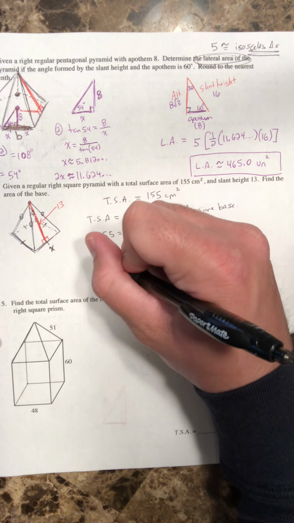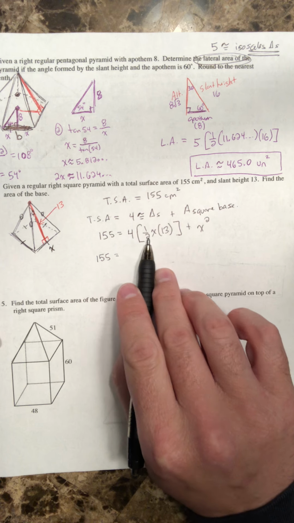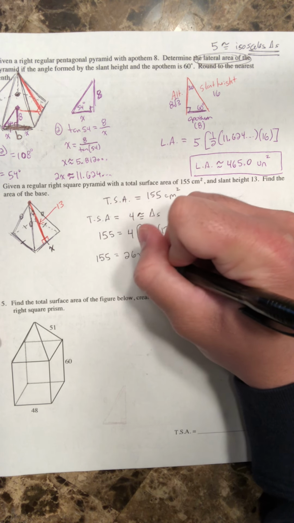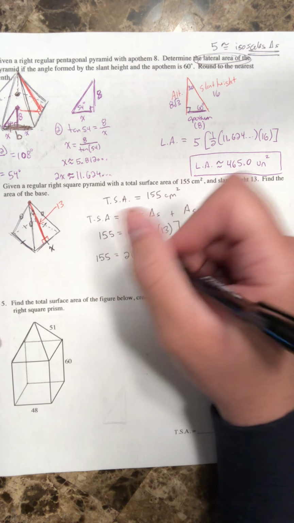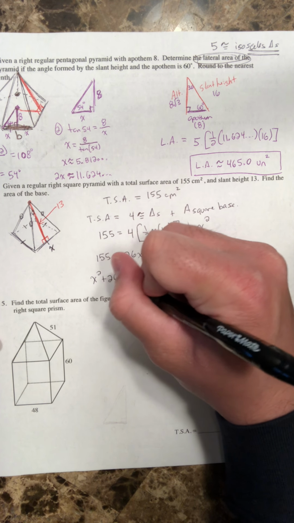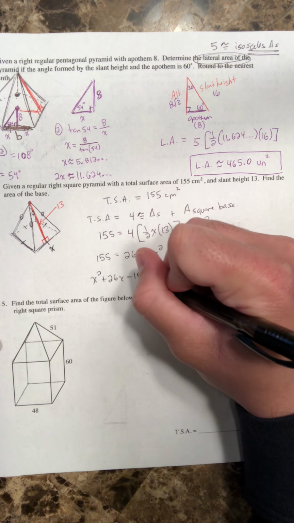Okay, so that means 155 is equal to, well, 4 times 1/2 is 2, 2 times 13 is 26, so 26x plus x squared. Oh, we just have a little quadratic equation to solve. x squared plus 26x minus 155 is equal to 0.